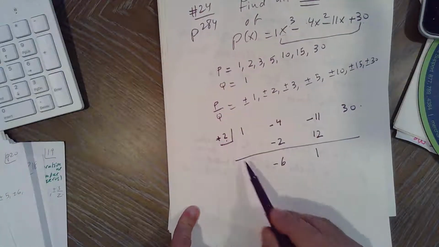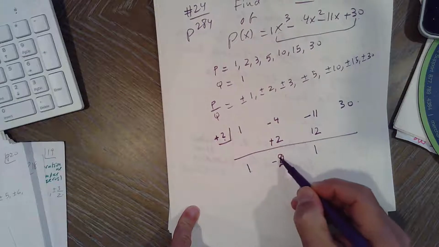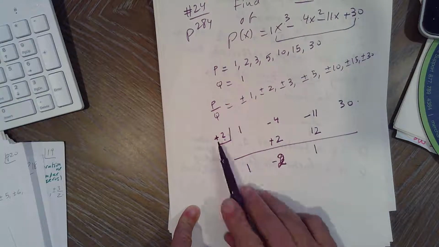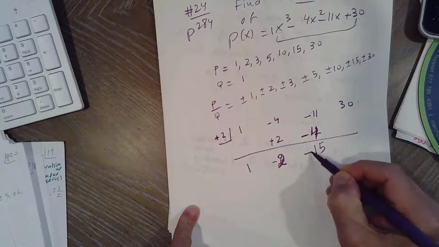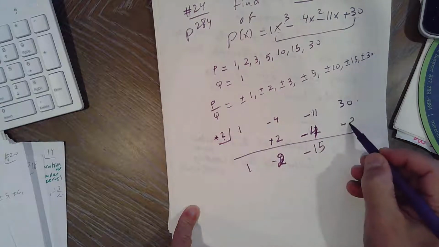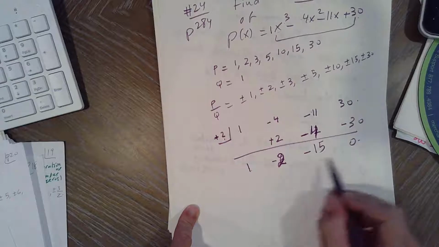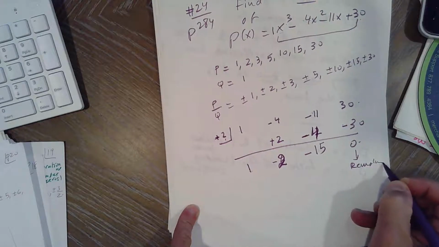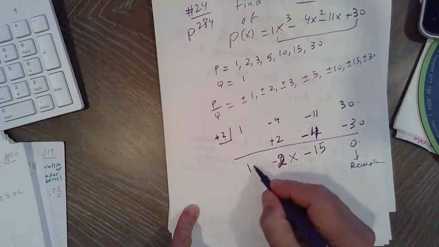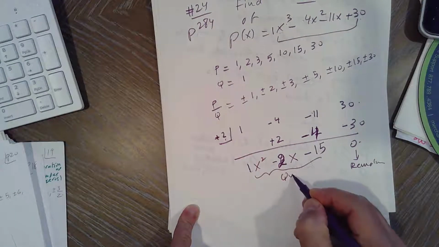So drop the 1. 2 times 1 is 2. Add negative 4 plus 2, that's negative 2. 2 times negative 2 is negative 4. That's negative 15. 2 times that, now that makes sense because the remainder is 0. And note the quotient. So this is the remainder, and the quotient: that's the constant, that's x, and that's x squared. This is the quotient.